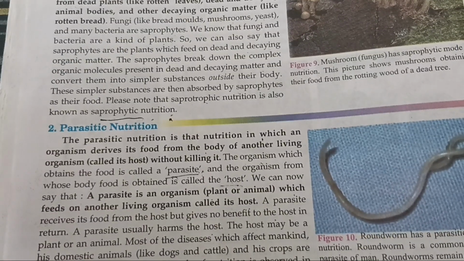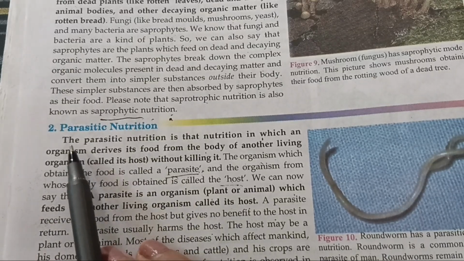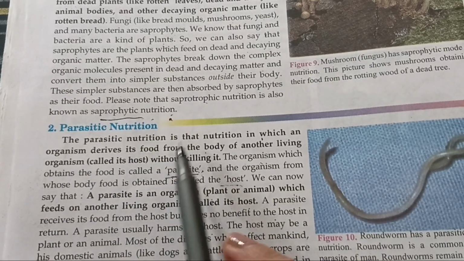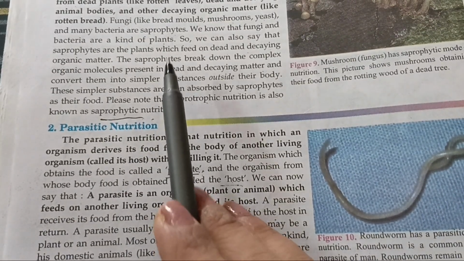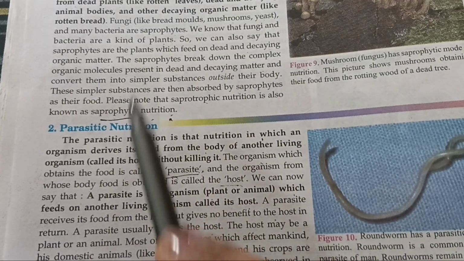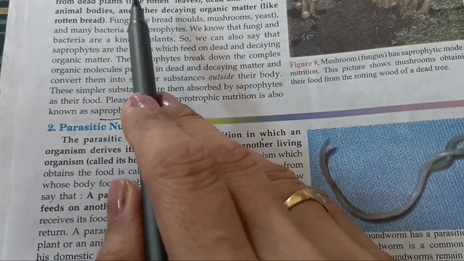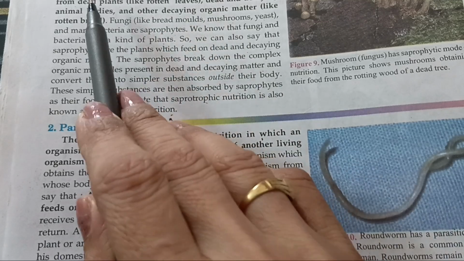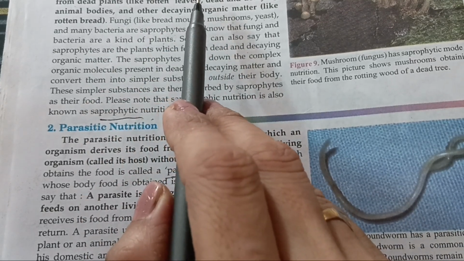Next is parasitic nutrition. What is parasitic nutrition? The difference between saprotrophic and parasitic nutrition is simple. In saprotrophic nutrition, the host is dead.